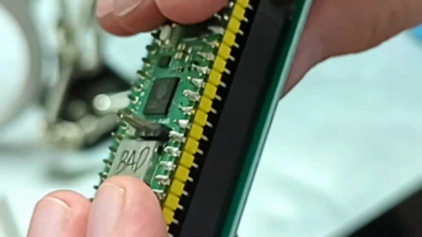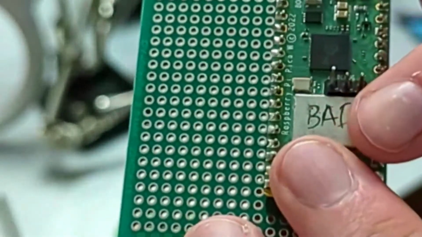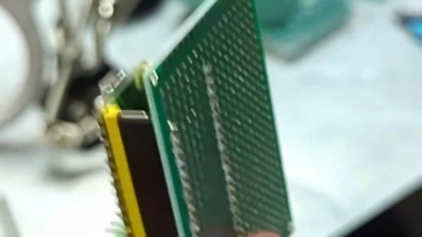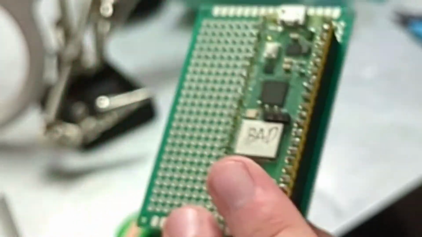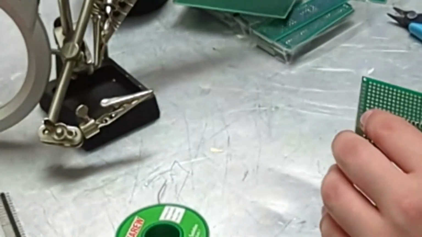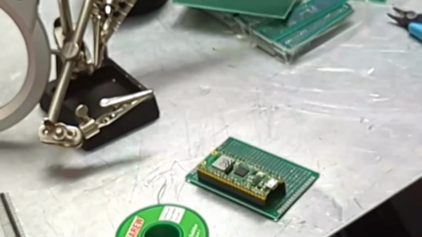That'll make it easier for soldering, plus I can reuse the Pico I do end up using. This one went bad at some point. That's why I wrote bad on it. So I like to use this one for soldering because I know I can't break it any further than it already is, which is always a good sign. Always makes you feel a little bit better when you know you can't break it beyond how far you've broken it already.